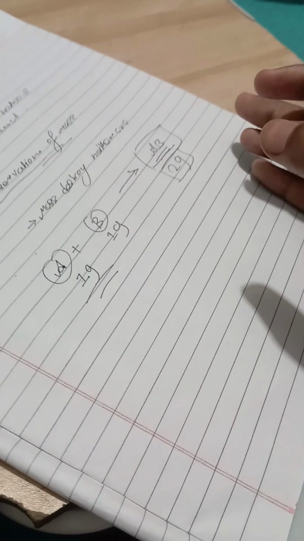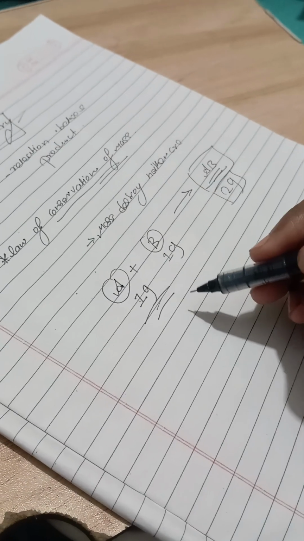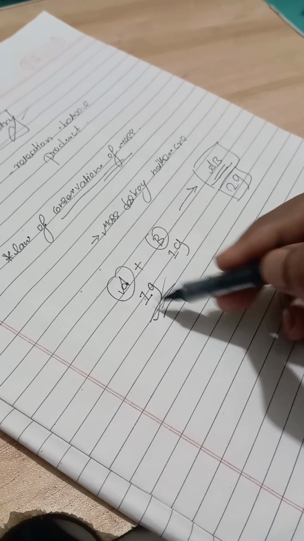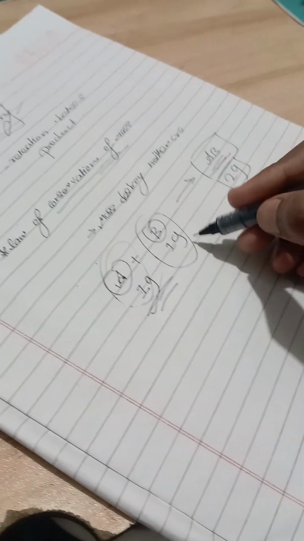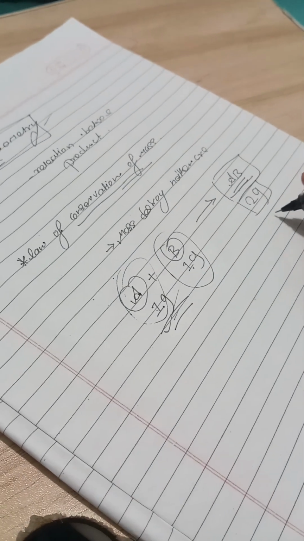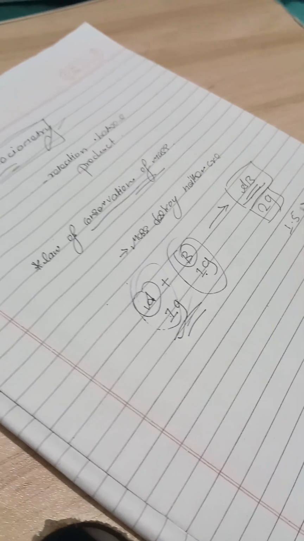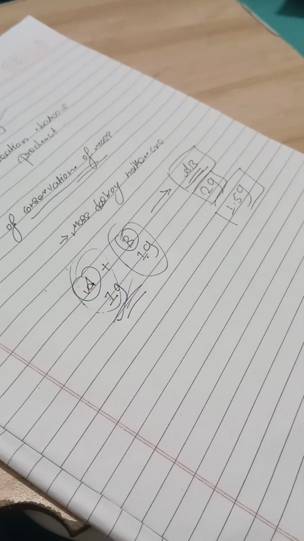It's not possible that we give 1 gram of reactant A and 1 gram of reactant B, and we get only 1.5 grams. It's not possible due to this law, and it's not possible in fact also.